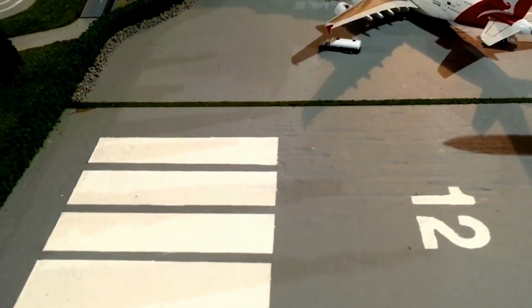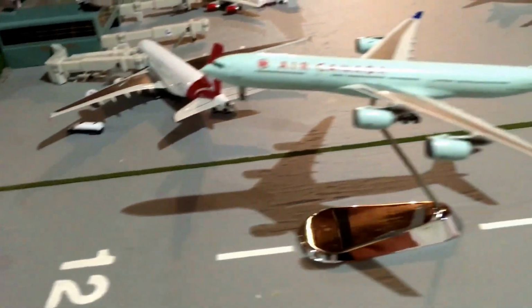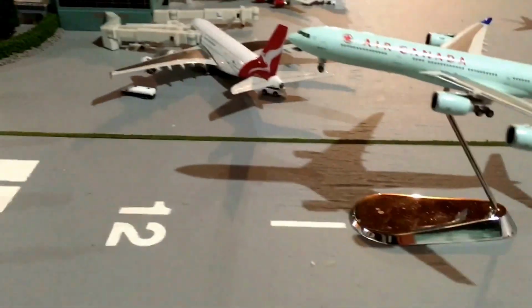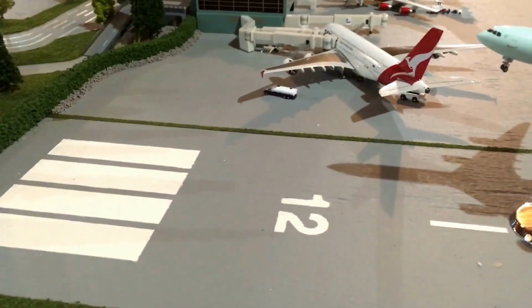So this is going to be part 1. I'm not sure how many parts are going to be in this, probably 2, possibly 3, but this is the first part. Stay tuned for the second part where I explain the rest of the airport.